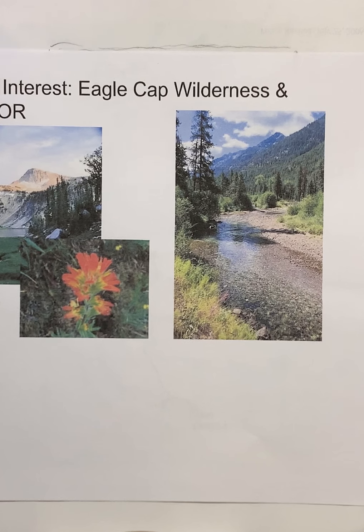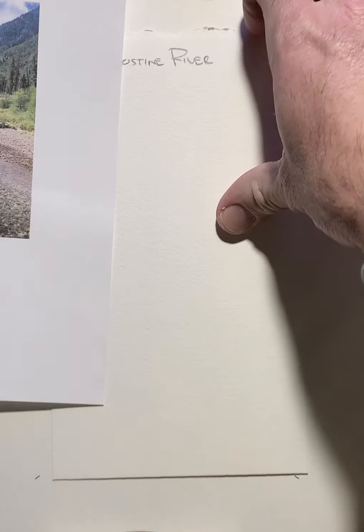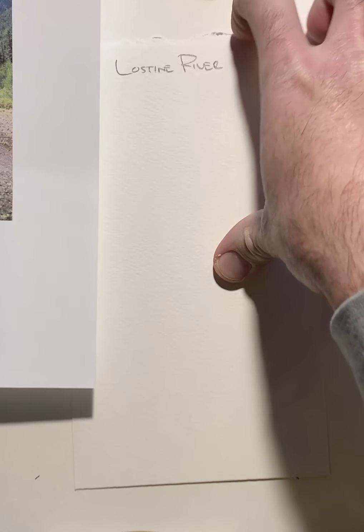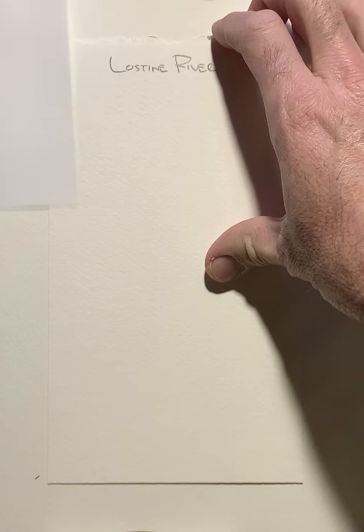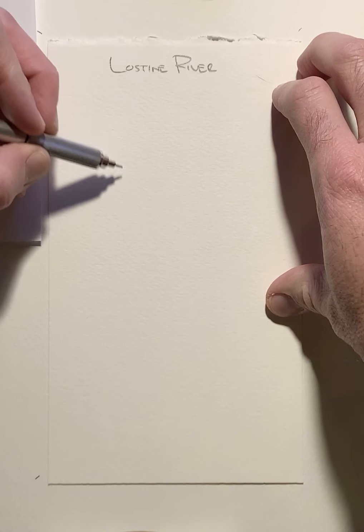So what I've done is I've just taken a piece of watercolor paper, and I'm going to use that to begin practicing sketching out how I think something's going to look. So one of the things that I'm going to look for is this Indian paintbrush. And so again, I have this image, it's right here, and I want to draw that. So to get an idea of how I want this to appear, I'm just going to sketch out what this looks like.